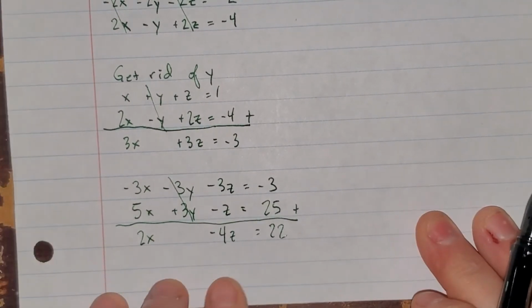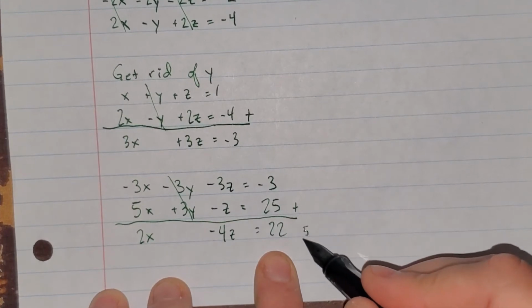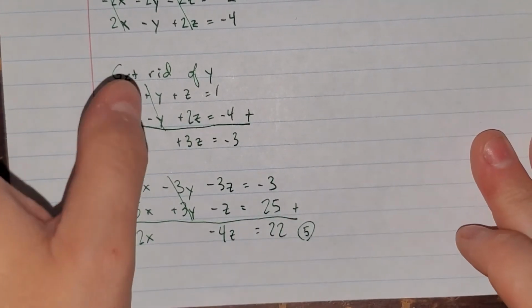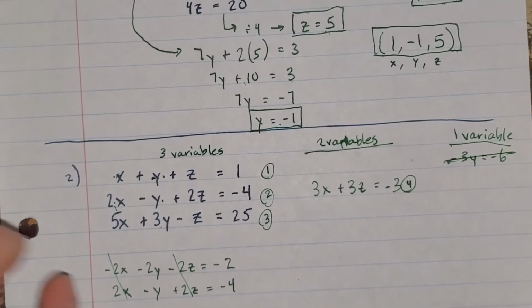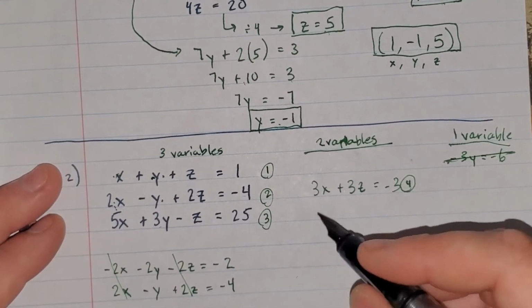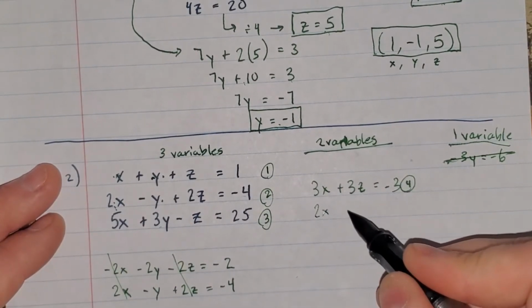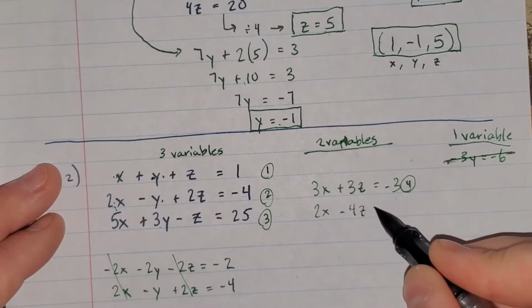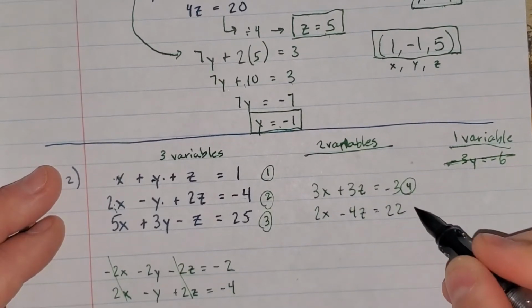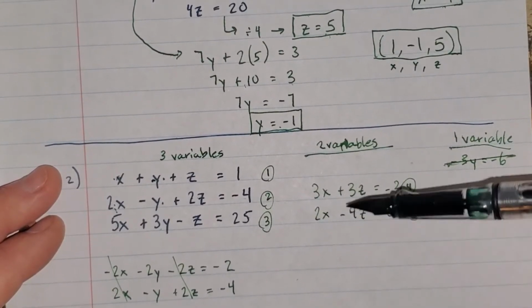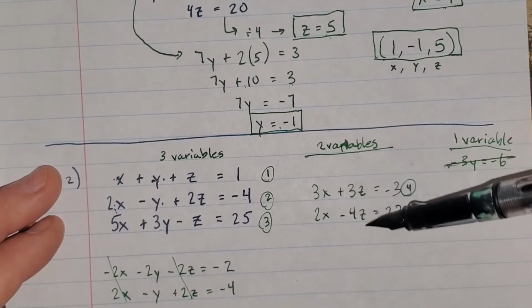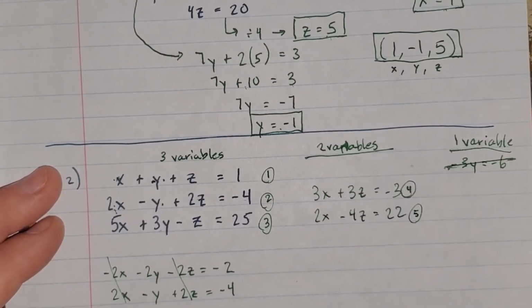Okay? That is equation number 5, and we're going to put it up at the top. So I'm going to go back up here, right? Boom. And write that equation down. 2x minus 4z equals 22. For this method to work, you have to have the same variables in these equations, okay?